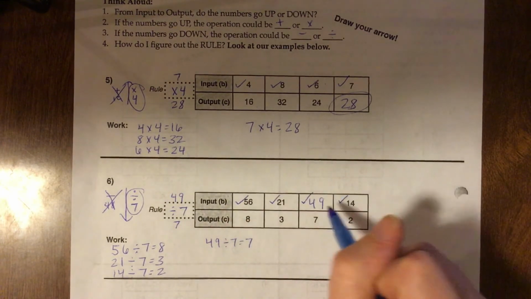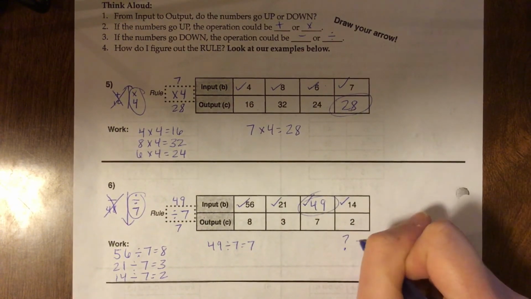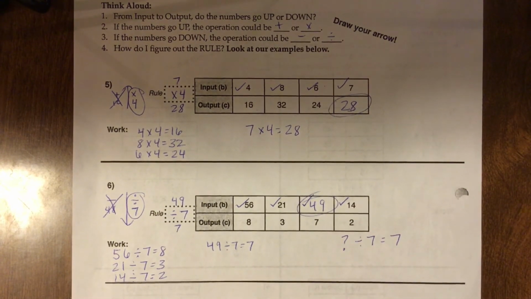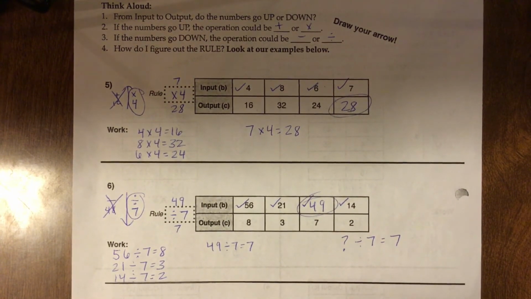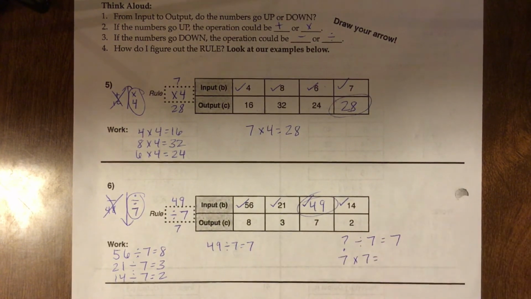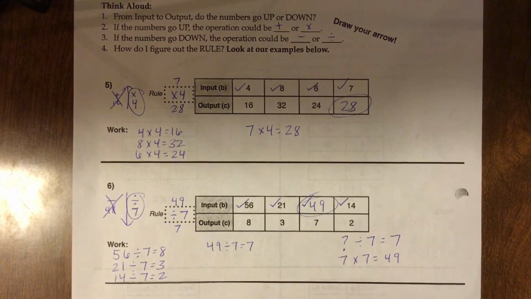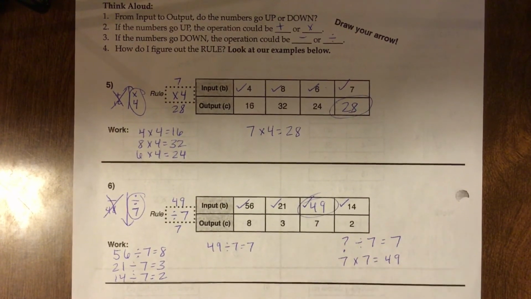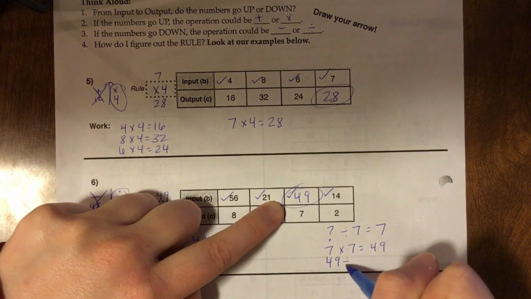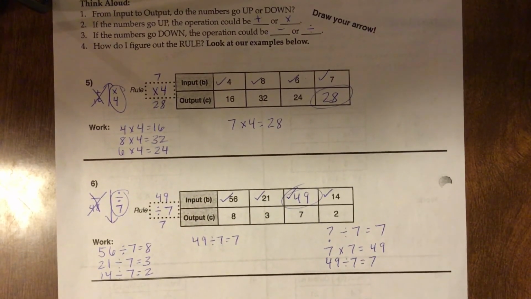So then we've got to figure out what our input is here. So something divided by 7 equals 7. This is missing division, so I can use multiplication, the inverse operation, to check. 7 times 7 equals 49. So I put a 49 in the box and just double check with the rule. 49 divided by 7 equals 7, which is my output. So I'm good to go.